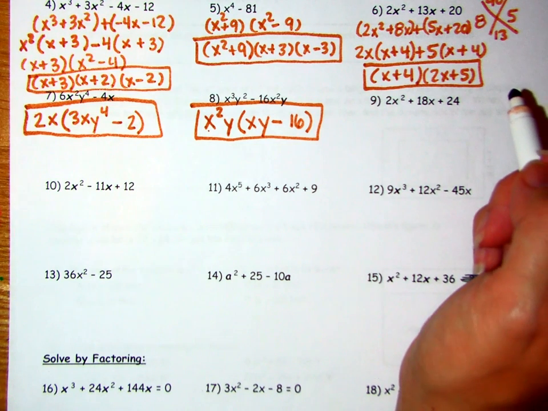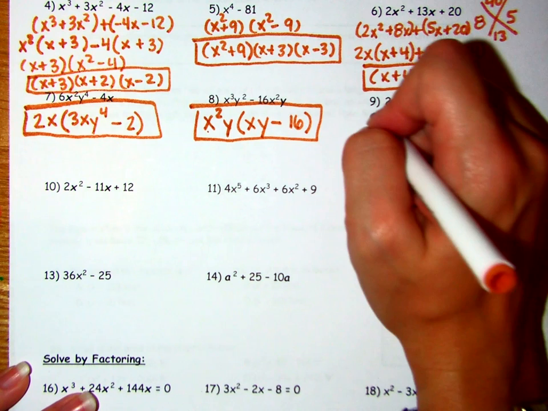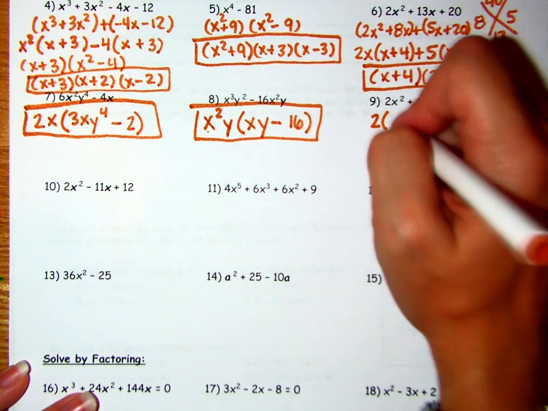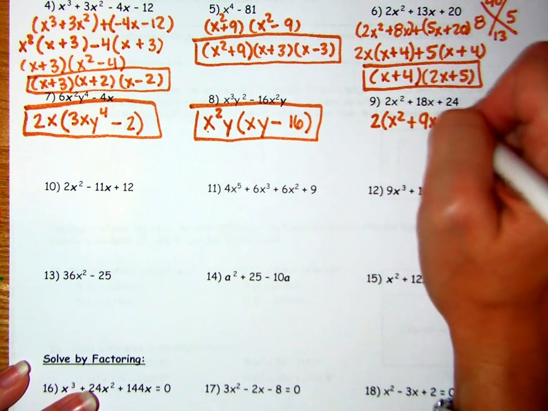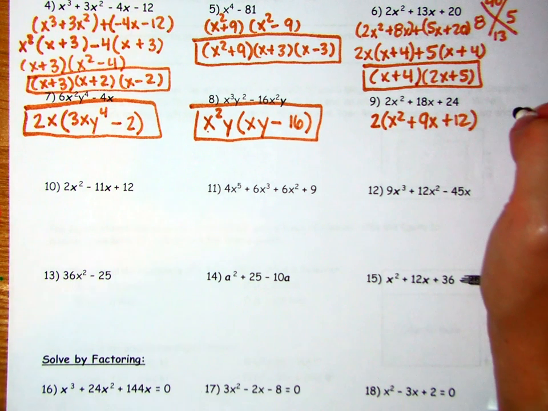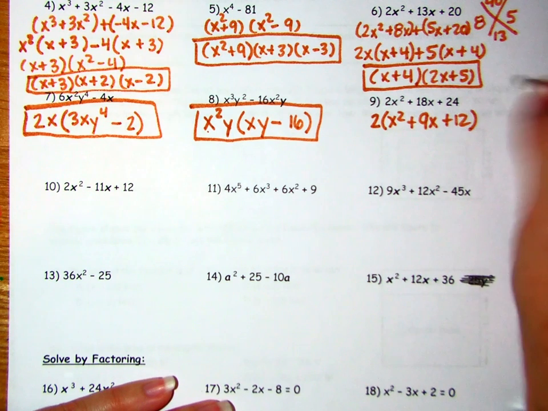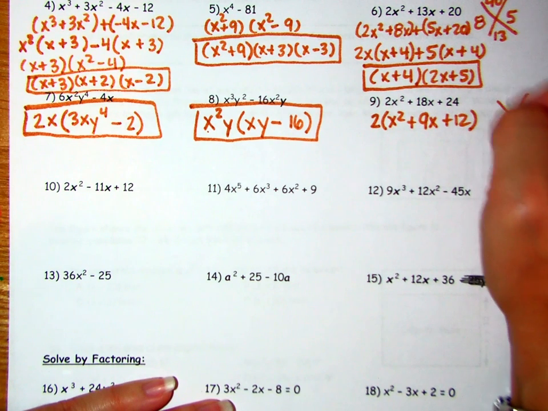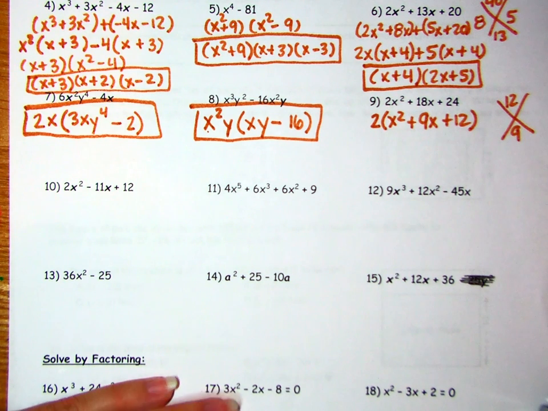On number 9, always start with the GCF because I see everything here is divisible by 2. So we want to divide a 2 out of everything first. That would give me x squared plus 9x plus 12. And now I see a trinomial here. So on number 9, we want to see if we can come up with 2 numbers that multiply together to give me 12, add together to give me 9.